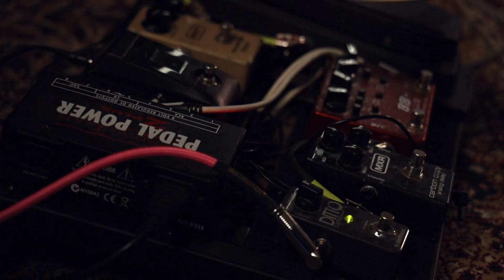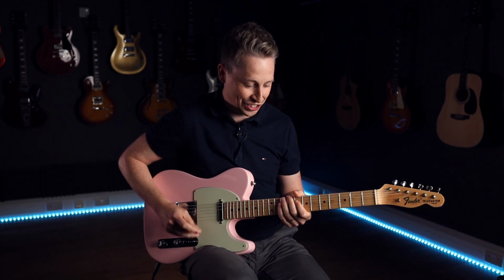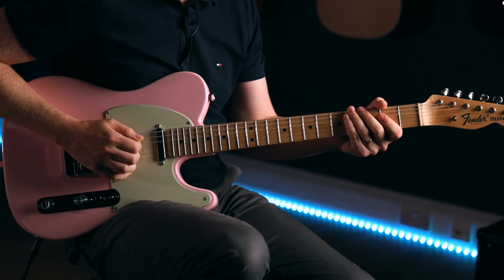Now I'm going to have a little bit of fun. I'm going to chuck on my envelope filter because I've got this here. It's such a good sound. Just get a little picky part. Here we go.